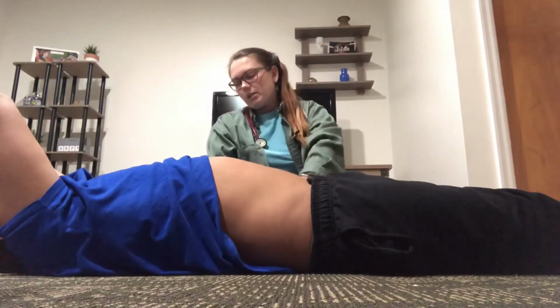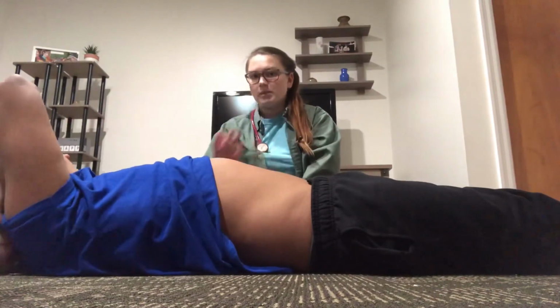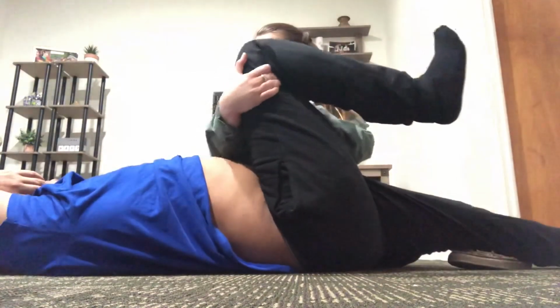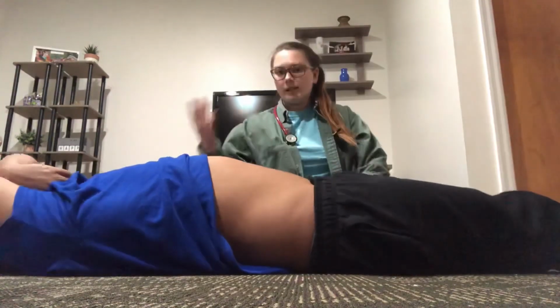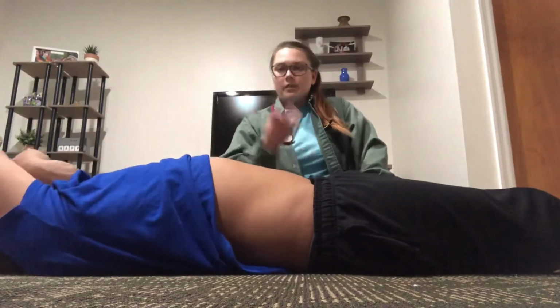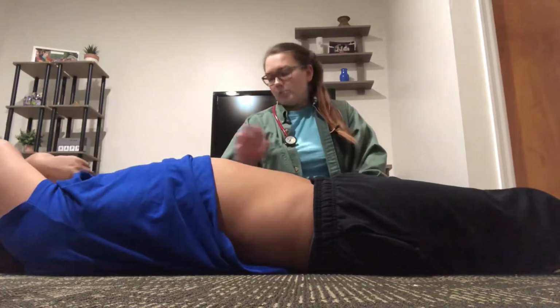The next test I'm going to perform is the psoas sign. So I'm just going to ask you to lift your leg for me. Thank you. Do you have any pain? Nope. All right, can you do the same thing against resistance for me? Same leg? Any pain? No? Okay, so that's the psoas sign. And if the patient had any pain, that's also indicative of appendicitis.